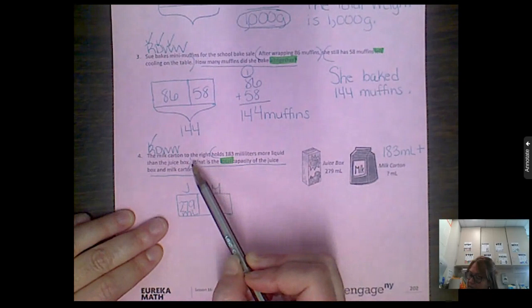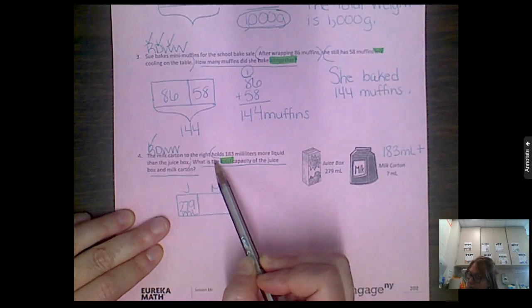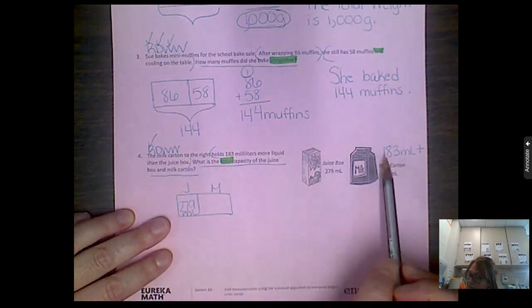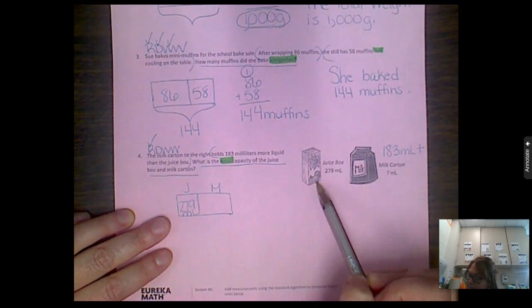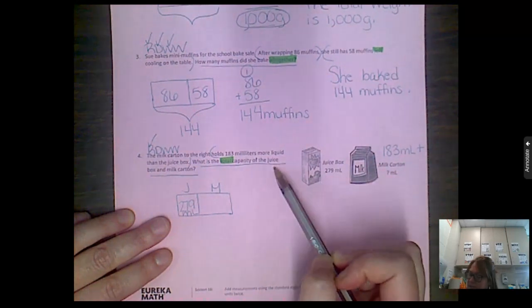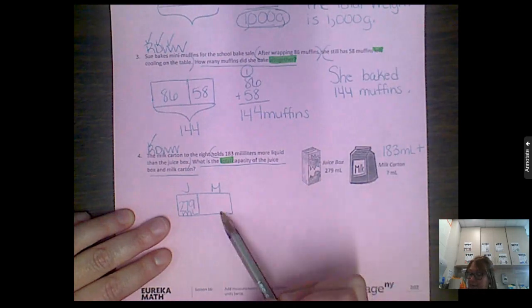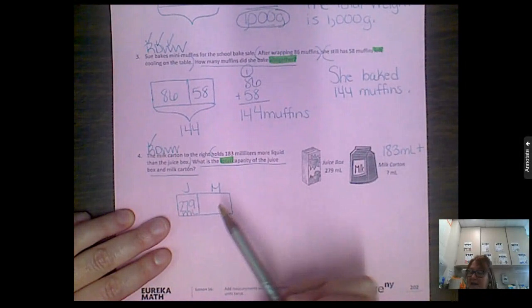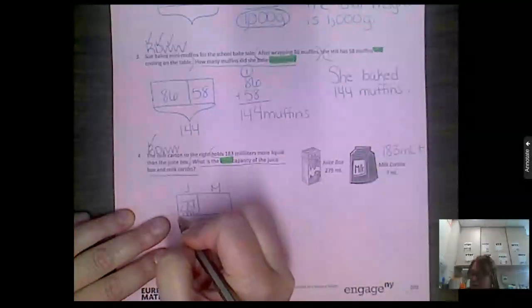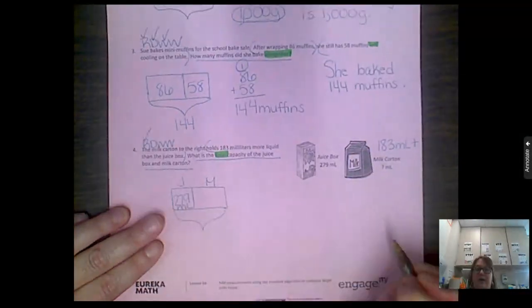So let me read it again. The milk carton to the right holds 183 milliliters more than the juice box. What is the total capacity of the juice box and the milk carton? Okay, I need to find the capacity of the milk carton first, and then it's asking me for the total capacity of the juice and the milk.